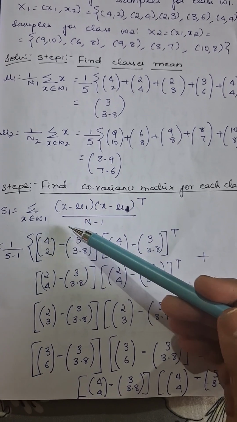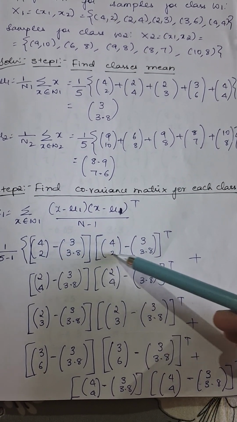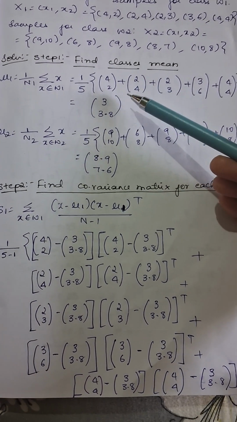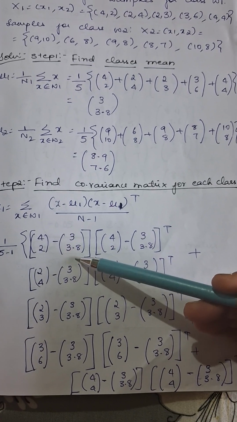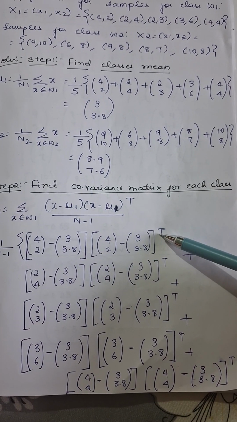So what do you get? N is nothing but in this case 5. So 1 by 5 minus 1. So this is for the first data point. The first data point is 4, 2. The mean is 3, 3.8. So what you do is (4, 2) minus (3, 3.8) into (4, 2) minus (3, 3.8) transpose.